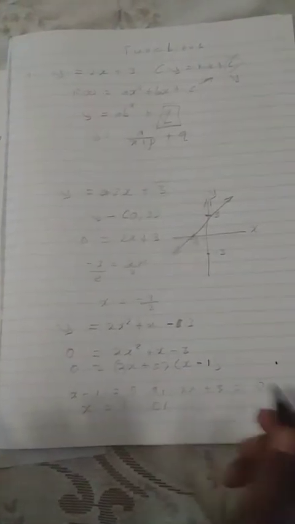Okay, so this bracket should be equal to 0, and this bracket should be equal to 0. x minus 1 is equal to 0, or 2x plus 3 is equal to 0 as well. So x is equal to 1, or I can just divide here for simplicity.